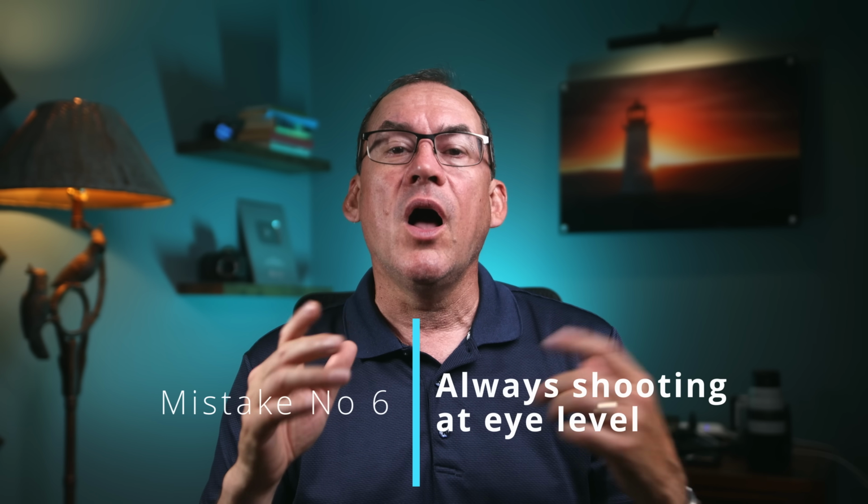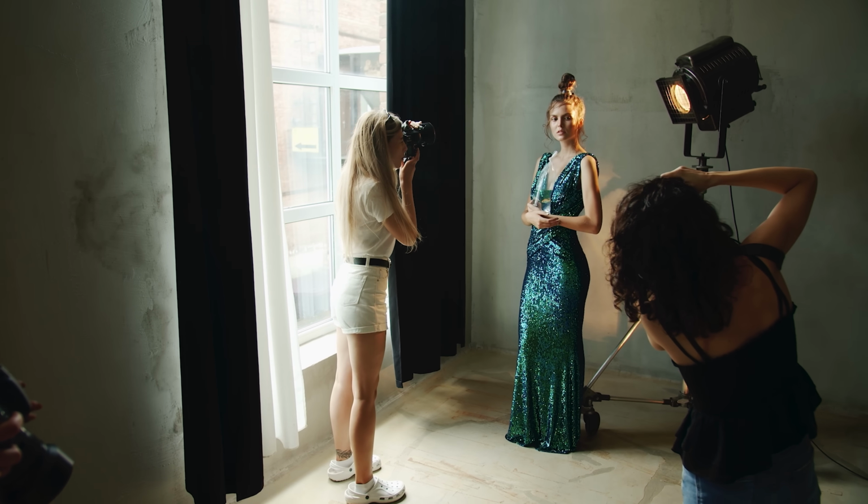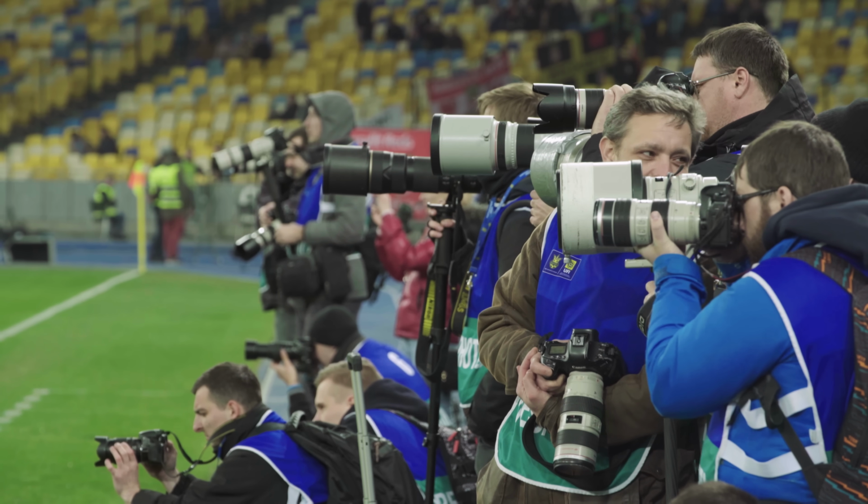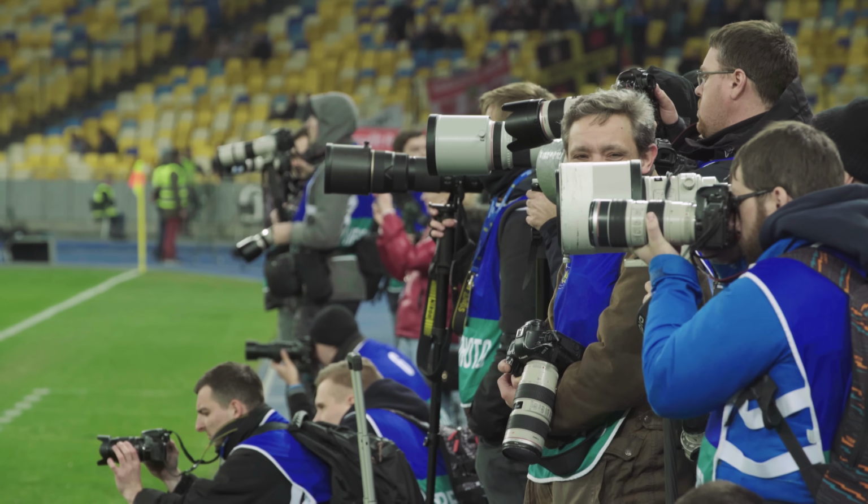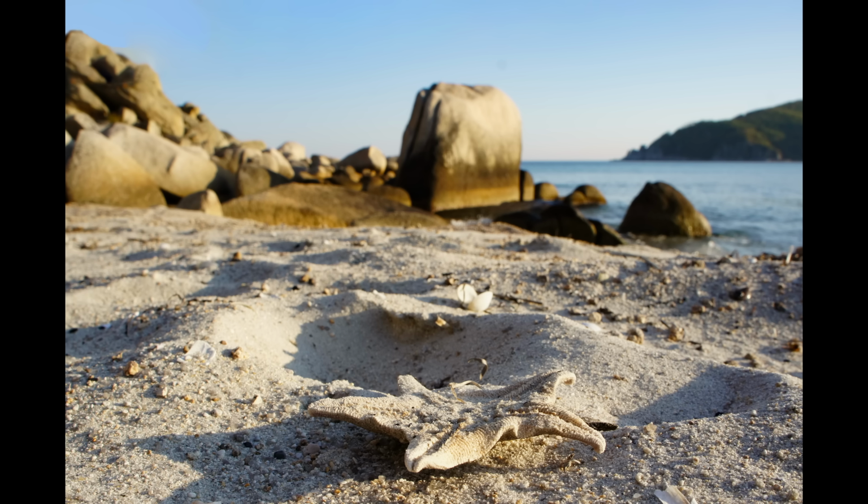The next issue I see the most often is one that isn't really a mistake per se, but rather an opportunity for improvement. And that is always shooting at eye level. While shooting at eye level may make sense for shooting portraits or sports, for example, as being at eye level with your subject really works well, original looking photos that stand out are often really brought to life by finding more innovative angles.